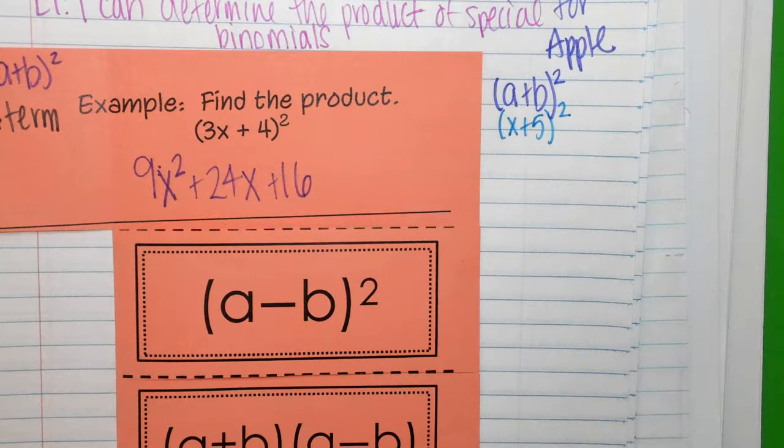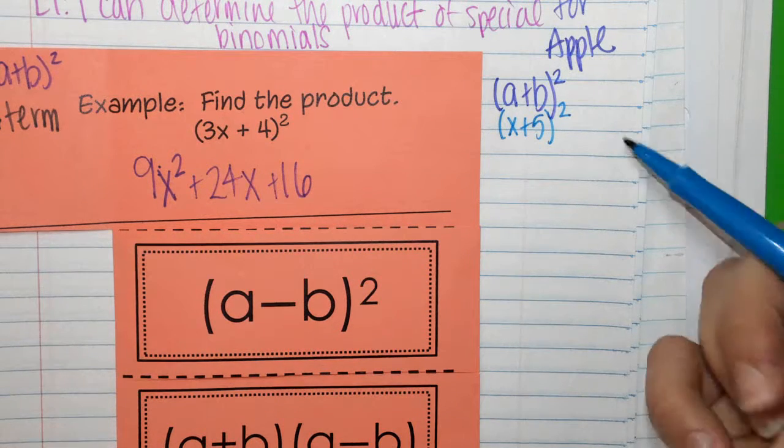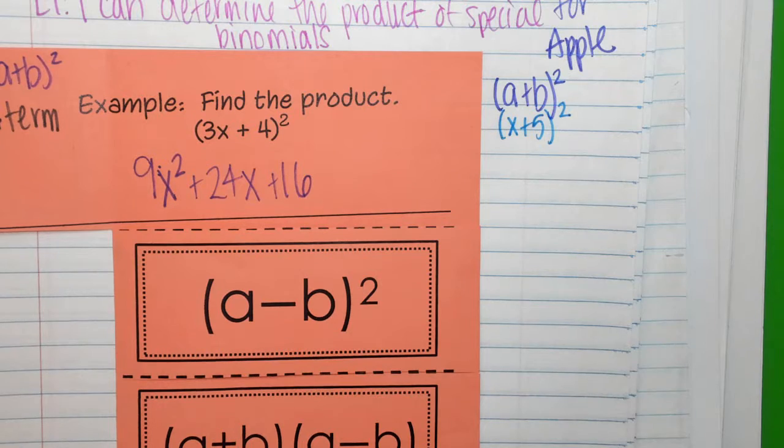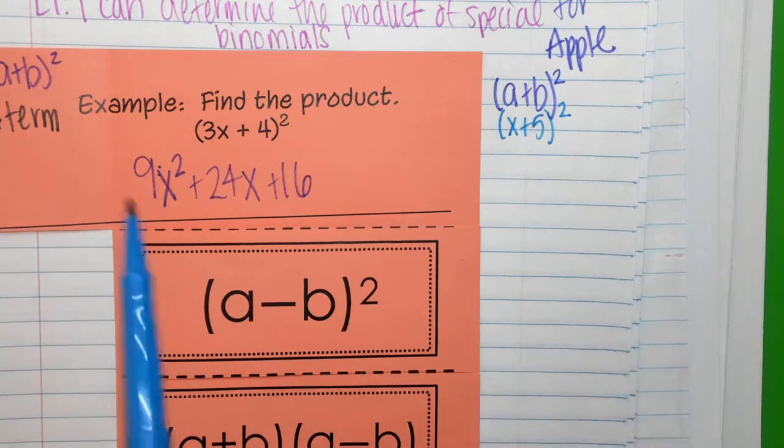Is everybody with me so far? Okay. How were you not with me? All I did was write down the problem. Okay. Now, step 1 is to square the first term.